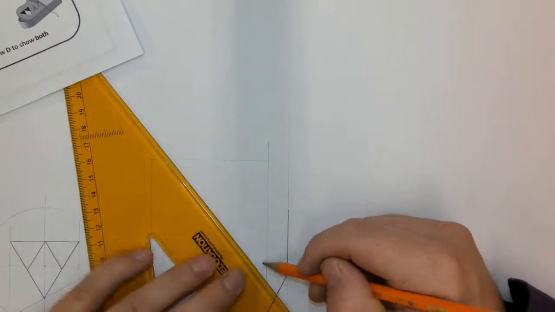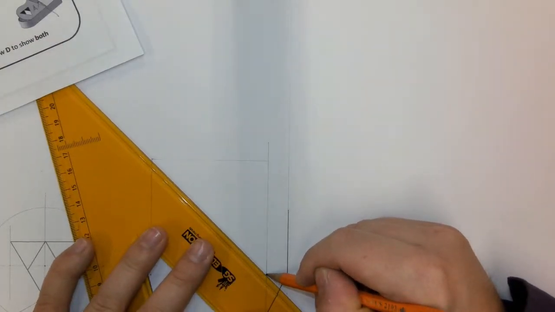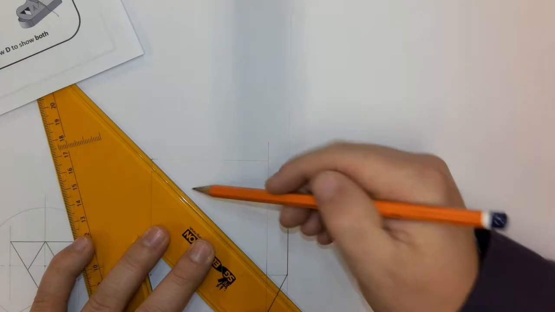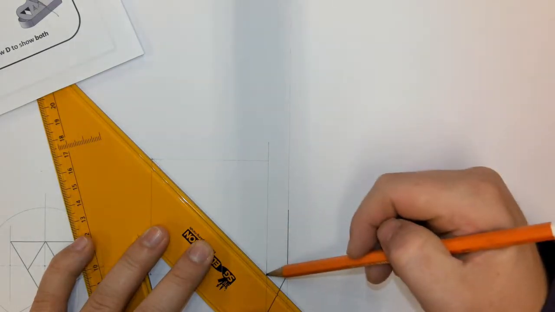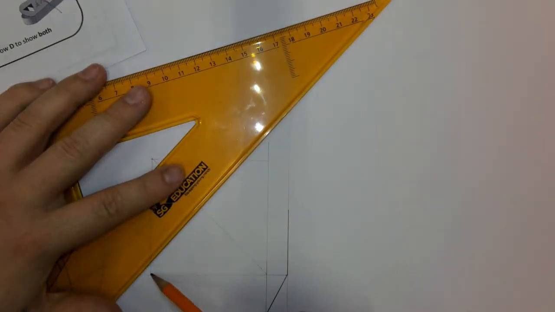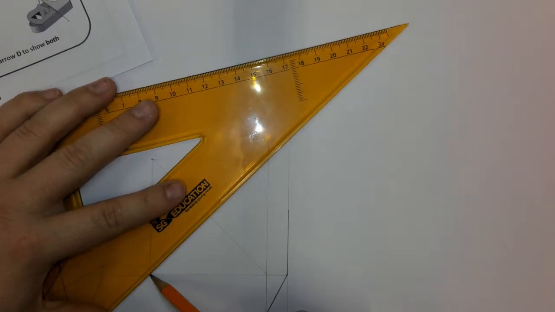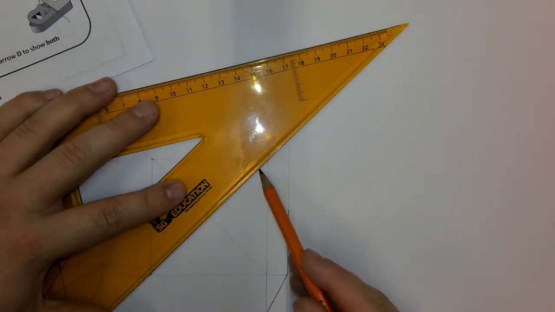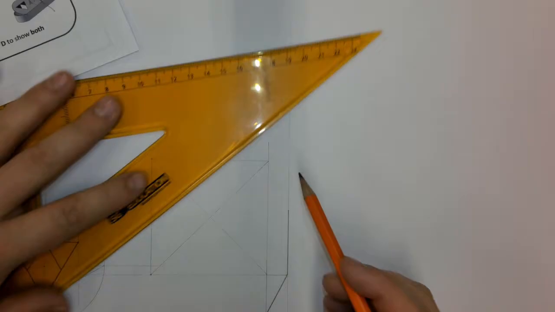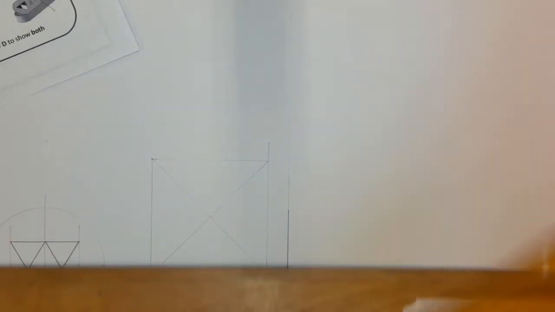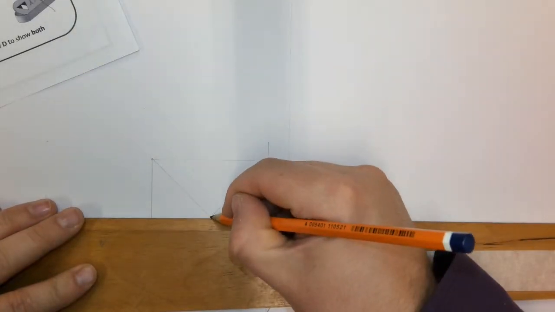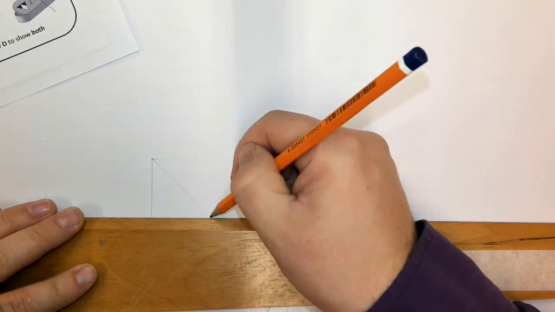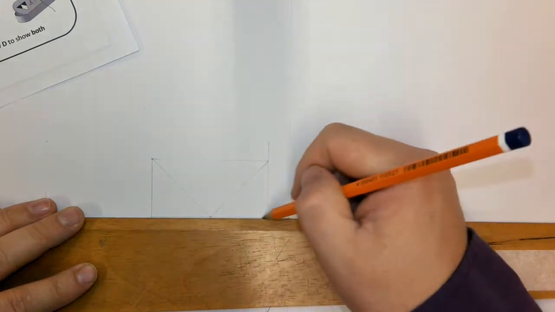So to do that, we have to join the corners of the square to get our center point. So the radius of the circle is going to be 35.